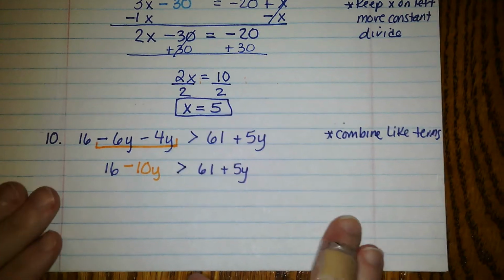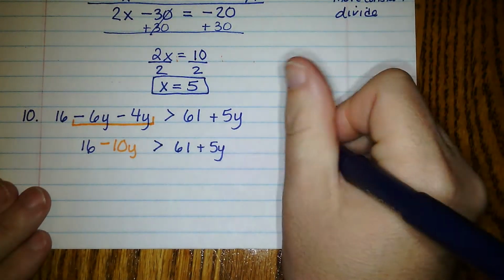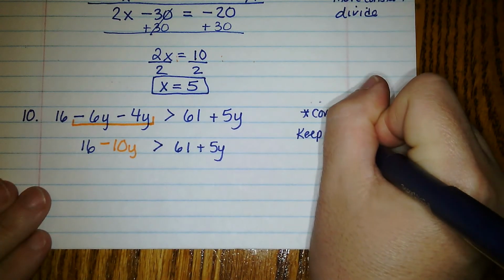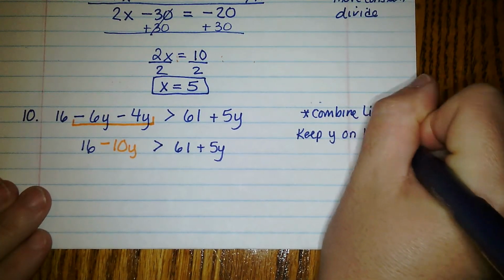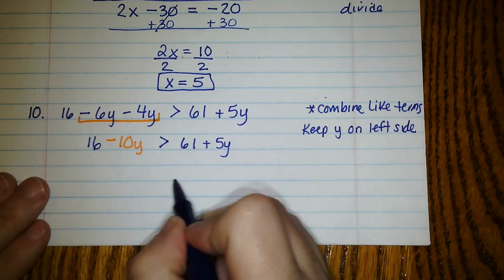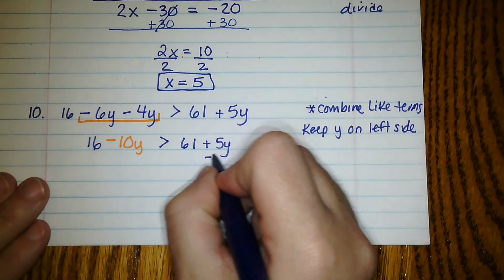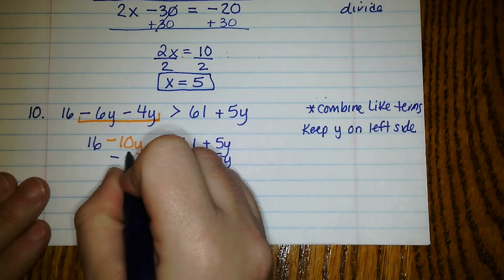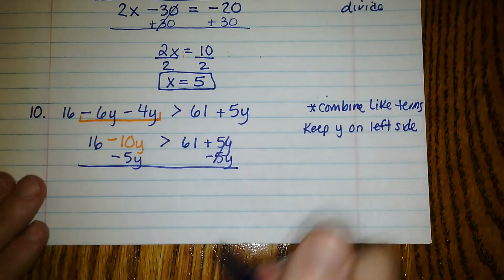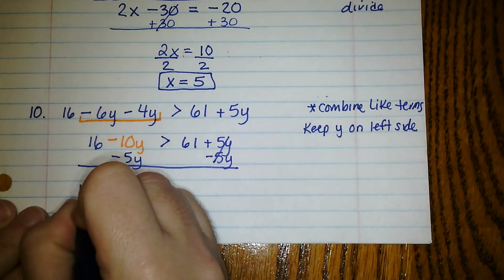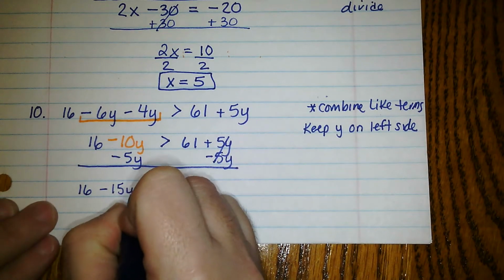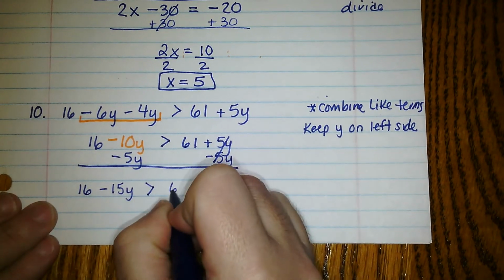Okay. The second thing we need to do is we need to keep our variables on the left. So that means that I've got to take my 5y and subtract it over. So this is 16, and then negative 10 minus 5 is negative 15y is greater than 61.